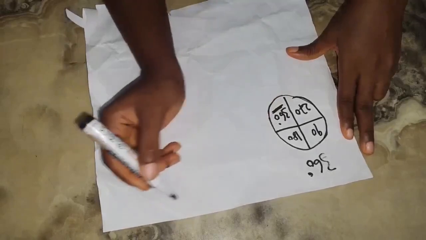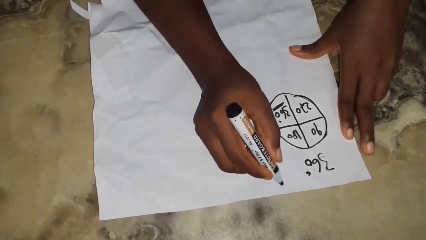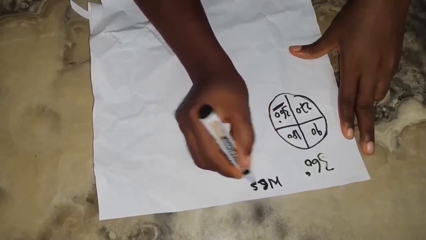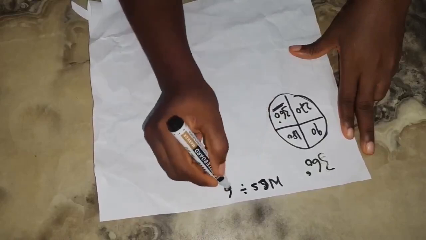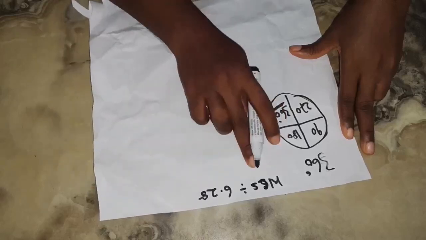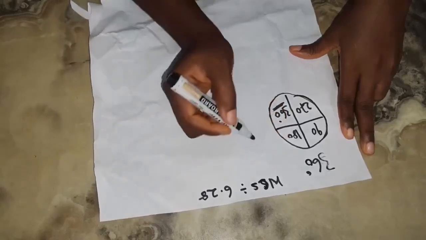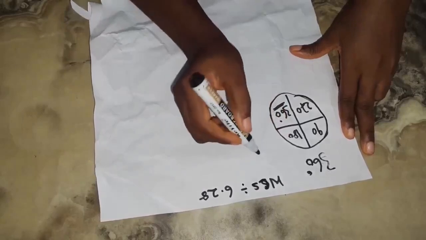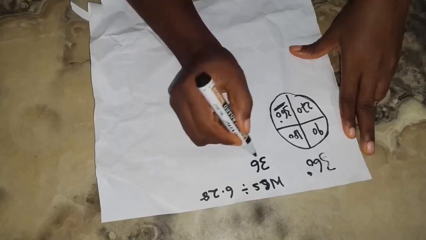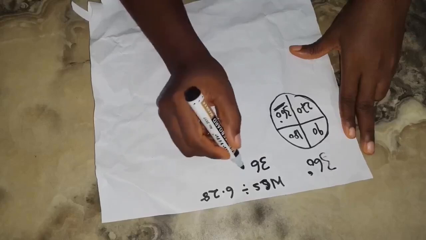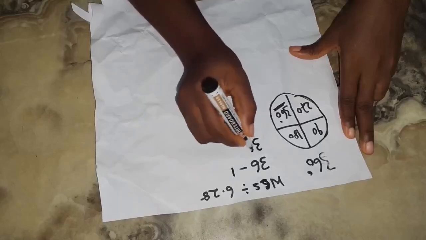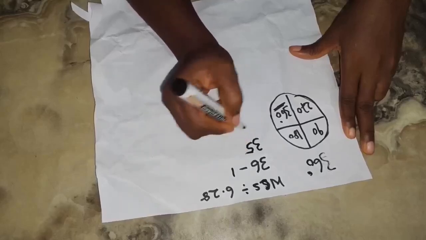And for us to calculate it, the formula is waist circumference divided by 6.28. This is the formula. Waist circumference divided by 6.28. Let's assume that the waist is 36. We have 36 here for the waist. Because of the stretch, we'll be subtracting 1 inch from it, so we'll be having 35, so we'll not be having excess at the waist area.